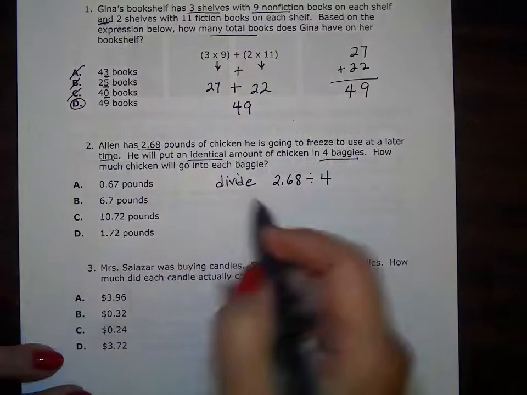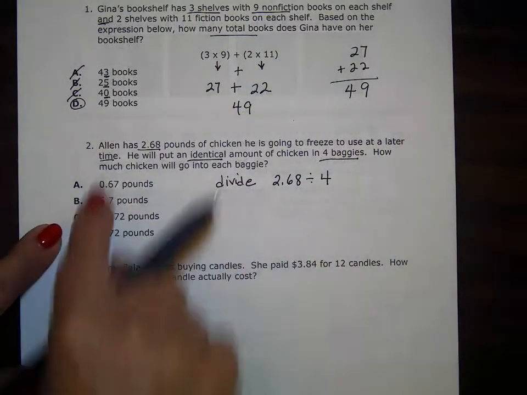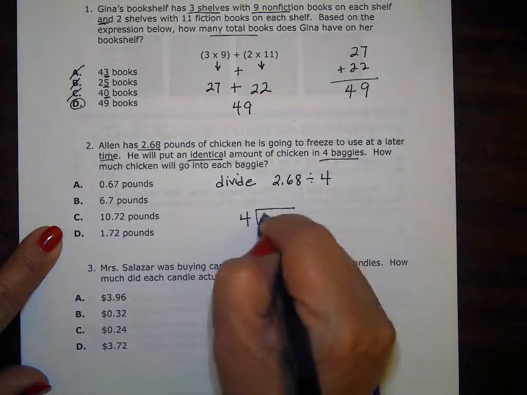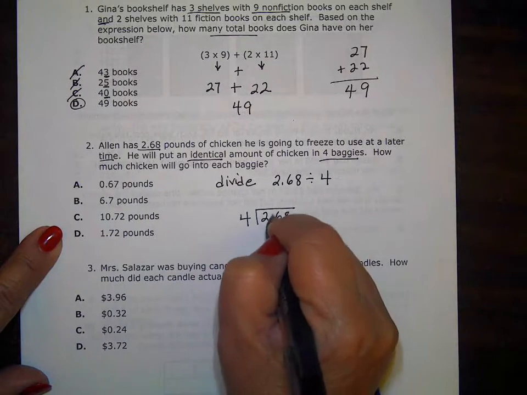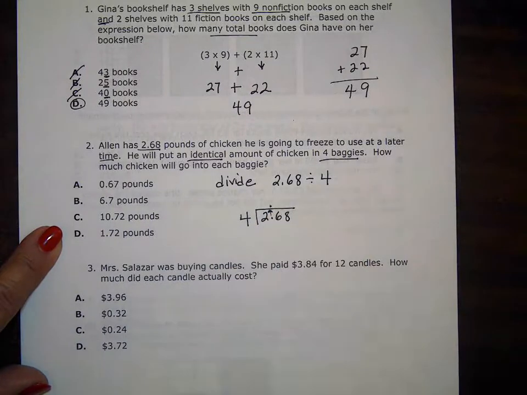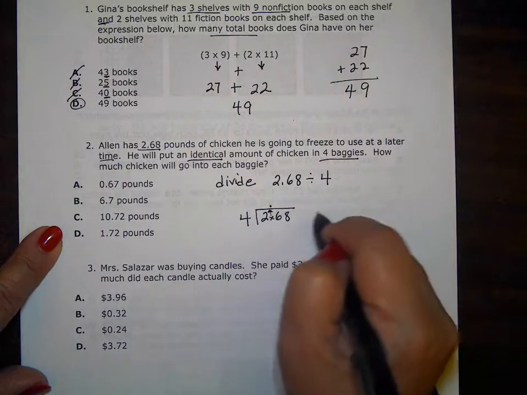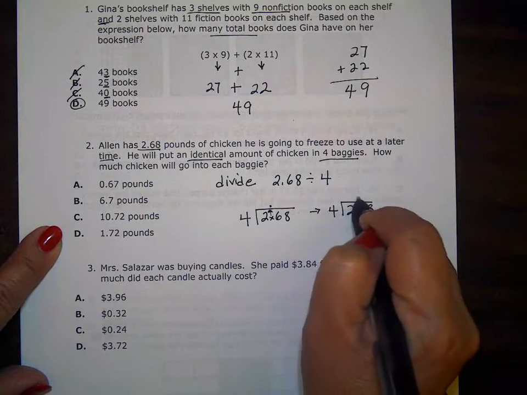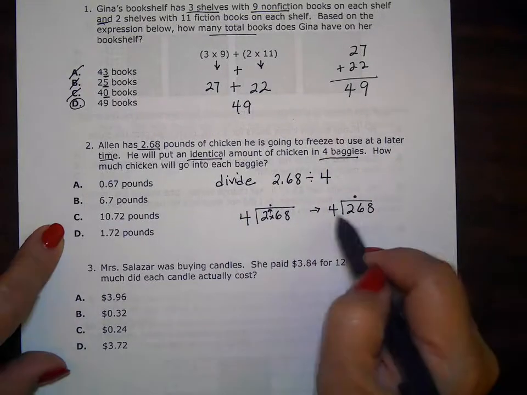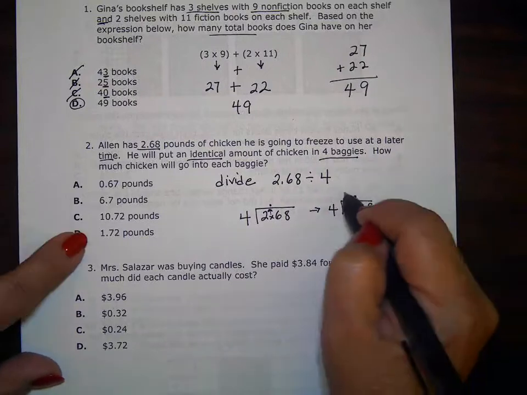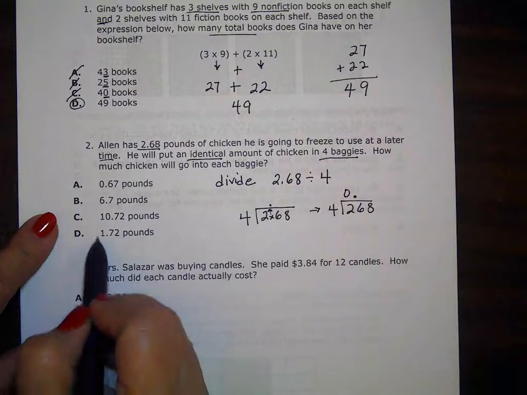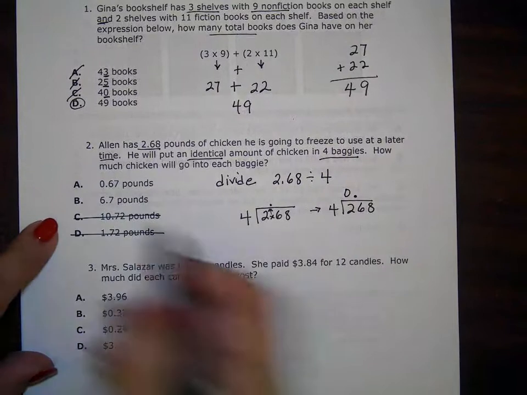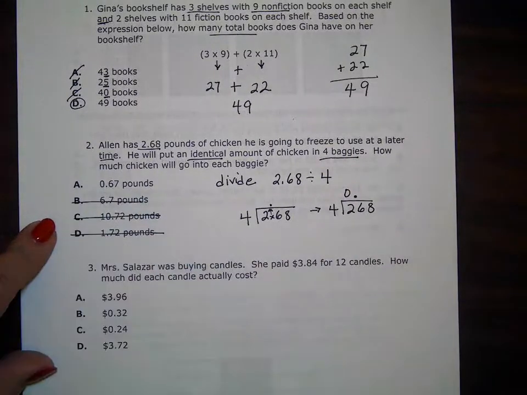Now let's set this up so that you have a better understanding. I want you to get in the habit of using your answer choices to guide you. I have 4 that goes into 2 6/8. Bring up my decimal and then forget about it. So it will look like 4 goes into 268, and there's my decimal there. I know that 4 cannot go into 2, so I'm going to put a 0. What can I eliminate immediately? It's exactly right. C and D. And look at this, B as well.